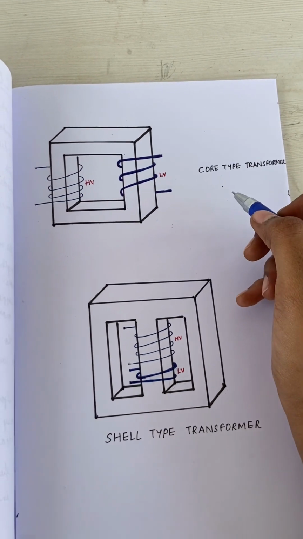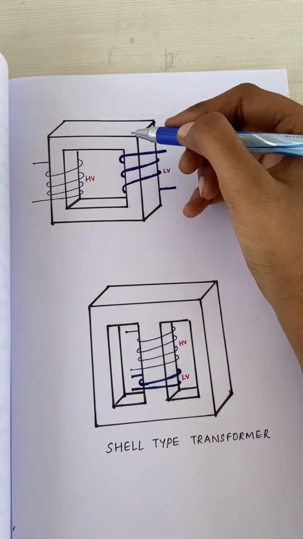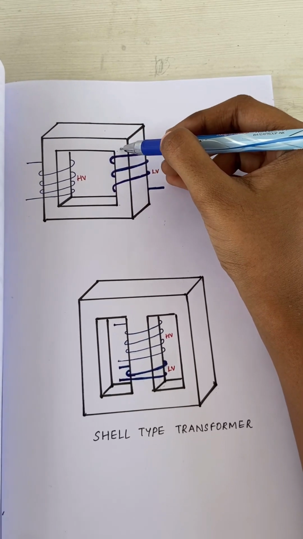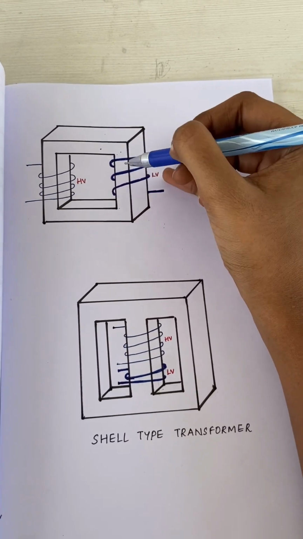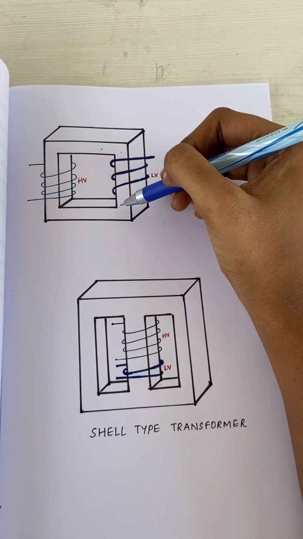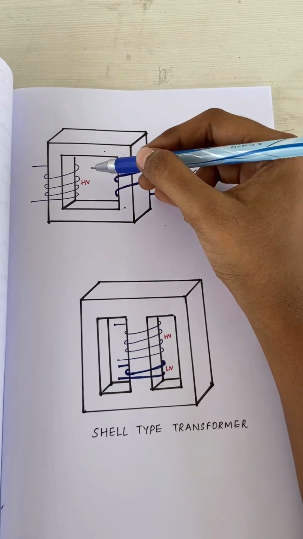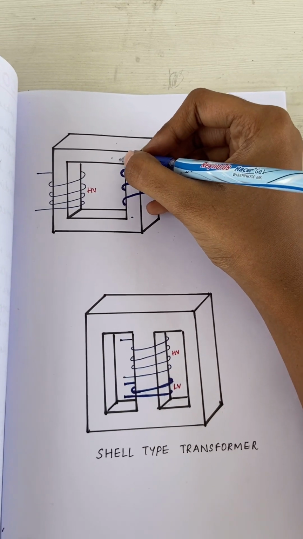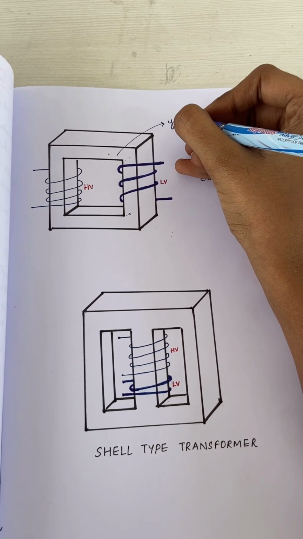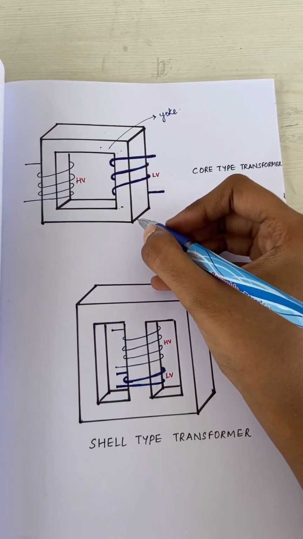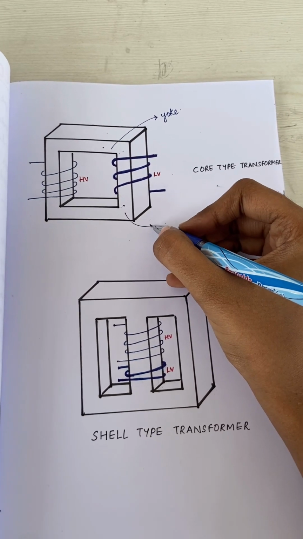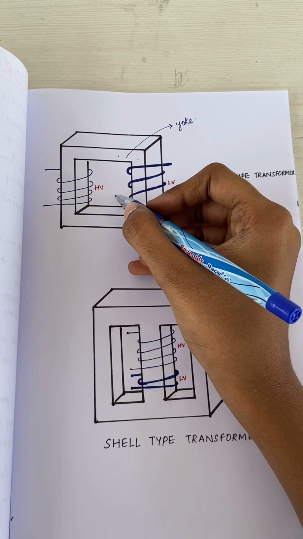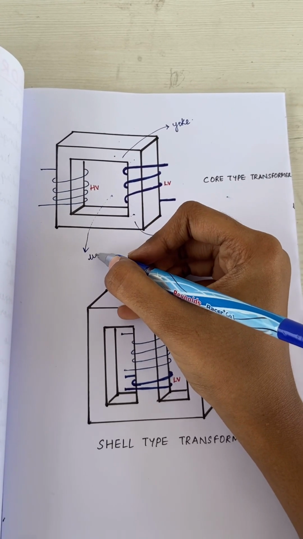First let me tell you what a yoke is. This one is nothing but the core. So the horizontal core is nothing but the yoke, and the vertical core is nothing but the limb, and this is nothing but the window. So now we can say that this is the yoke and this vertical one is the limb, and this part in the middle is nothing but the window.